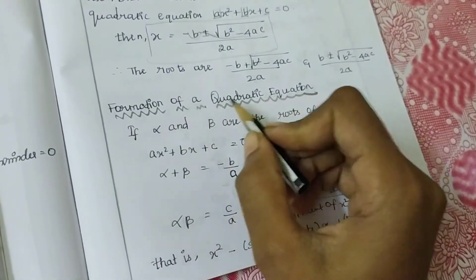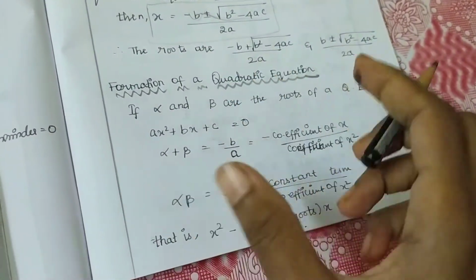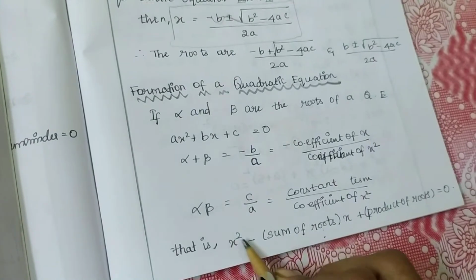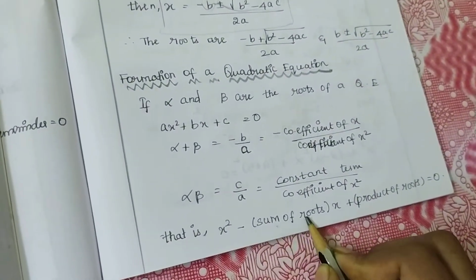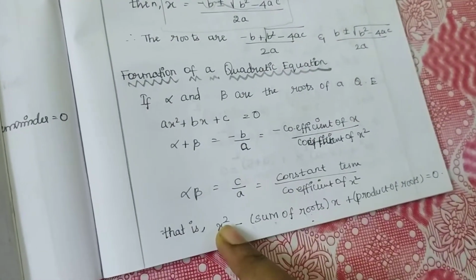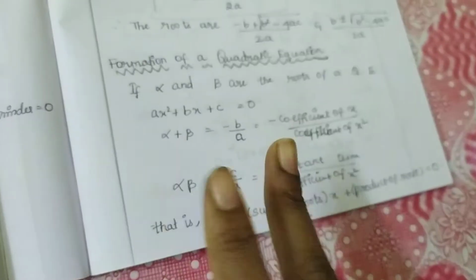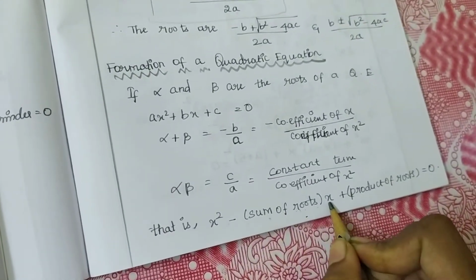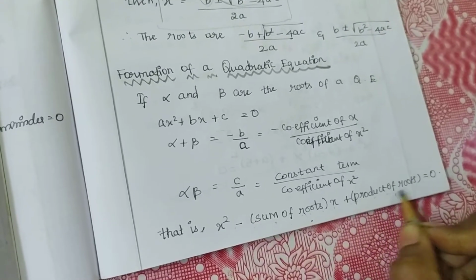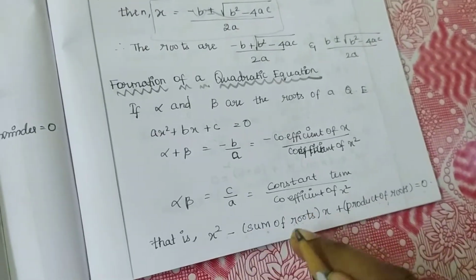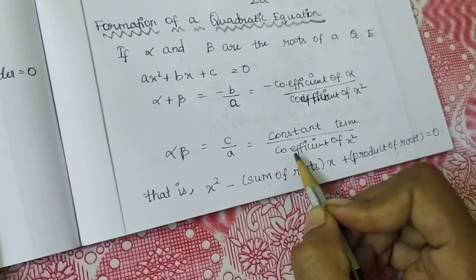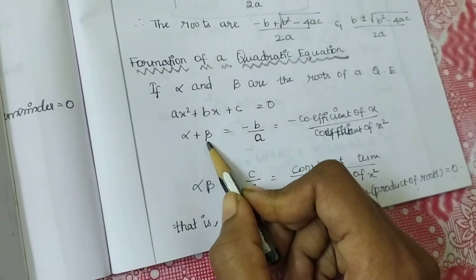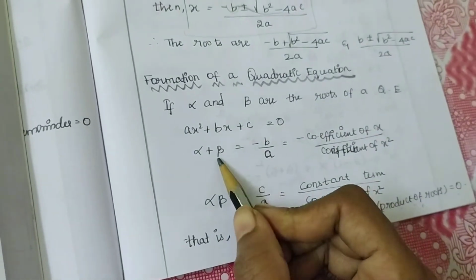Okay, the formation of the quadratic equation, how it is formed. The quadratic equation is normally x square minus sum of the roots into x plus product of the roots equal to 0. We already know about this, right? The quadratic equation definitely has two roots. The sum of the roots I take as alpha plus beta, where one root is alpha and the other root is beta.